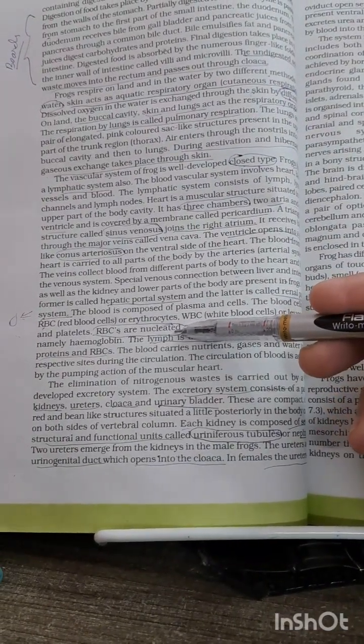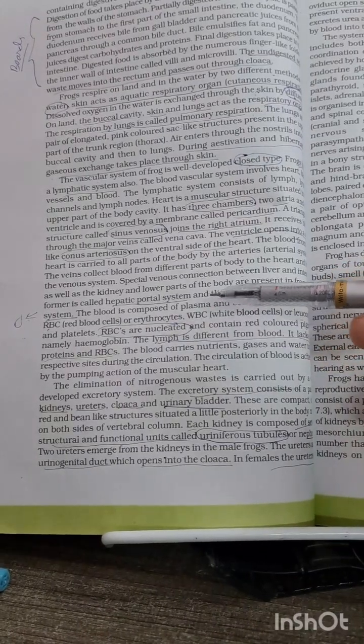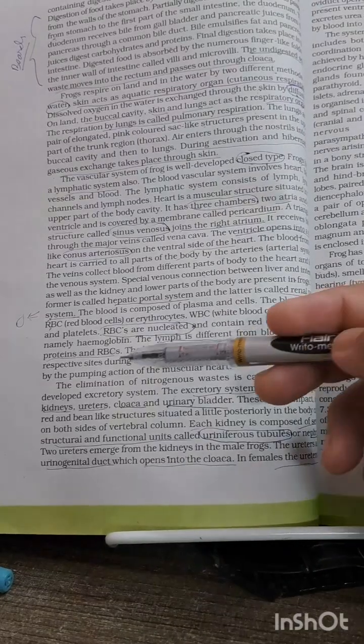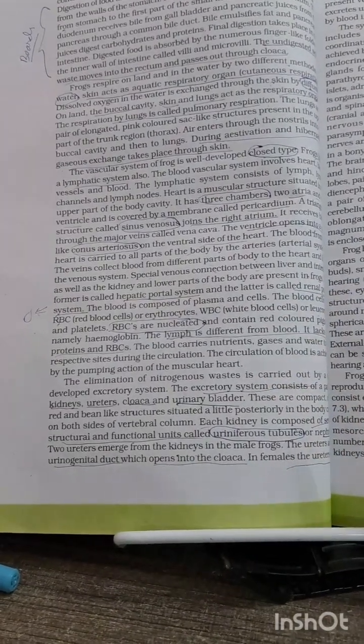RBCs are nucleated, whereas in humans you will find enucleated RBCs. Lymph is different from blood, and how is it different? Because it lacks a few proteins and RBCs. They might ask you this question as well.